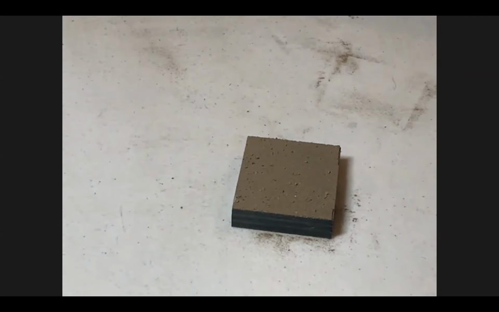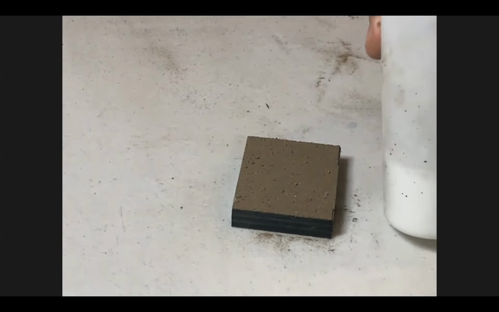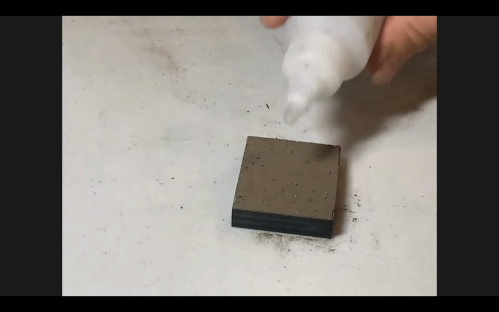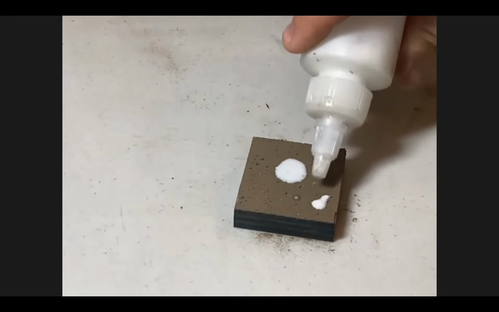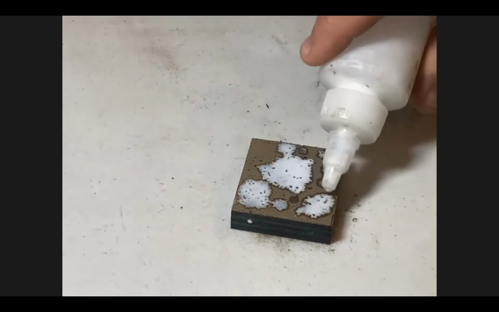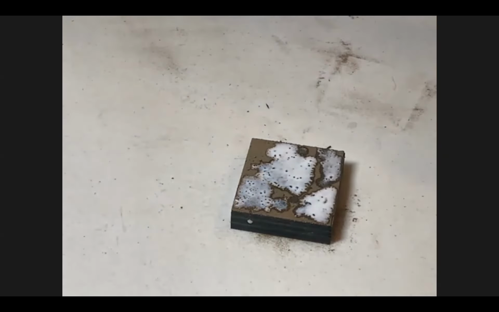So next thing I usually like to do is put a little static grass on. I mix up, this is matte medium and water, 50% mix. Dribble a little bit of that around there. I'm very, very exact in my work here, as you can see. It's years of planning.